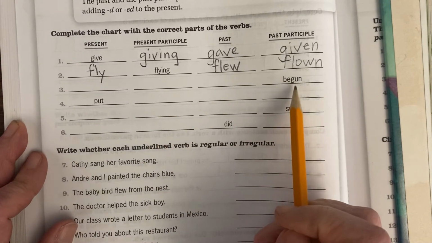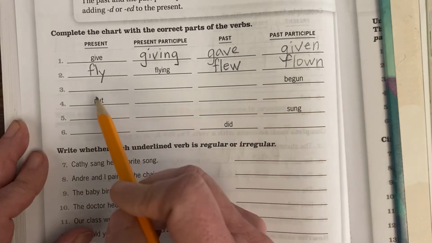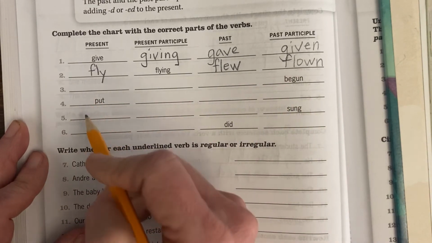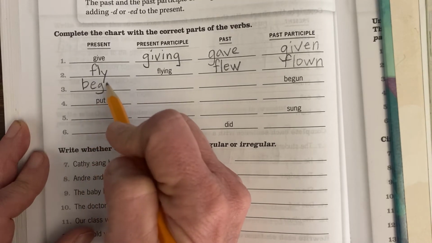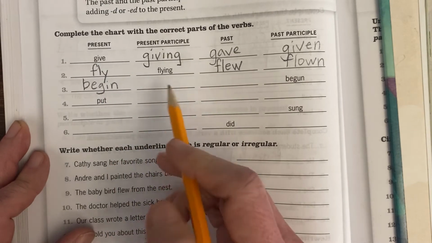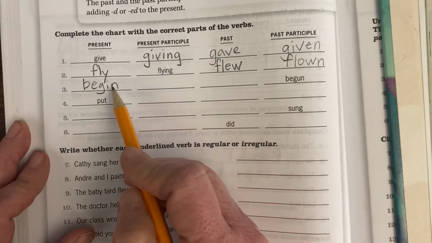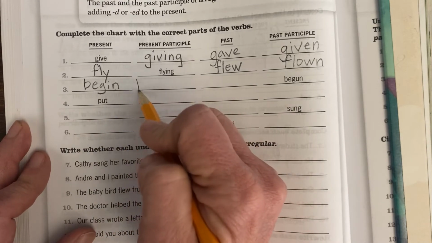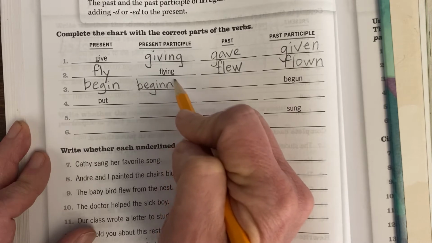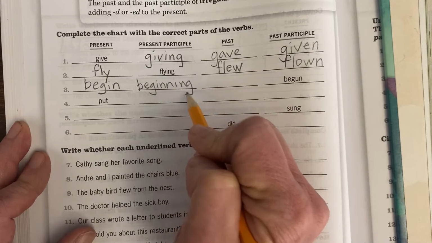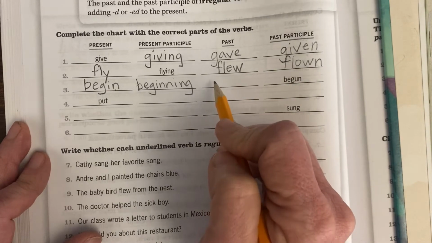All right, this one is begun. So begun in the present would be begin. So we're going to write begin. I begin. And then for the present participle, we're going to write beginning. But remember, you have to double the consonant. So I am beginning. I am beginning to understand irregular verbs. And the past, yesterday, I began.